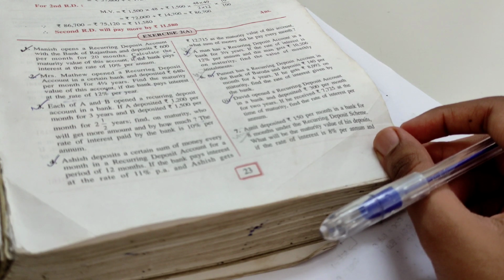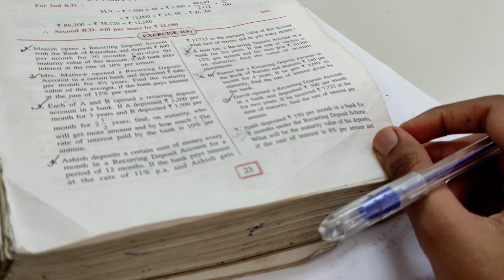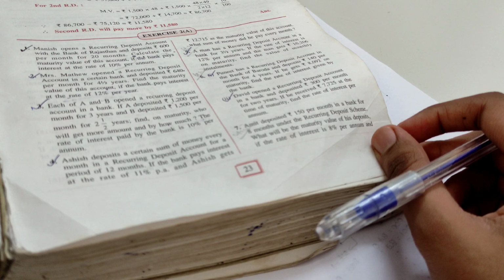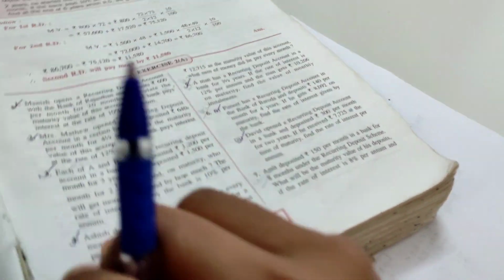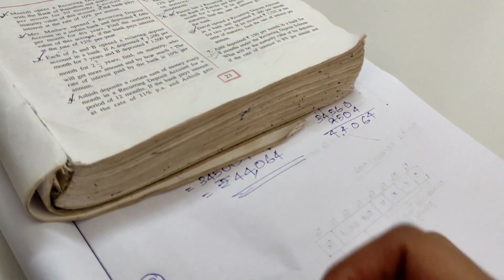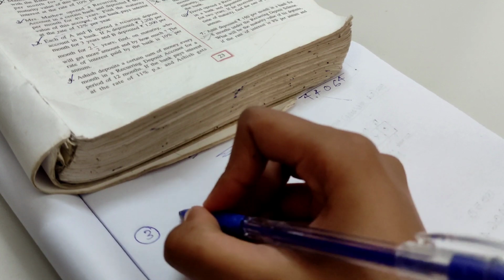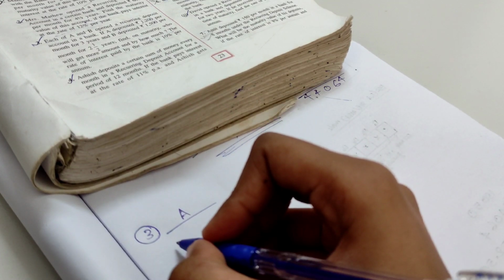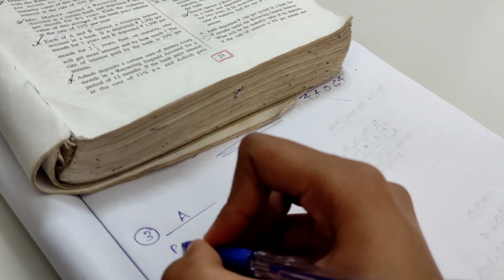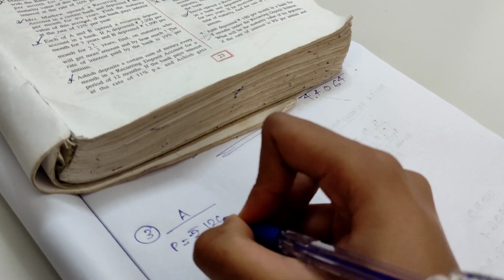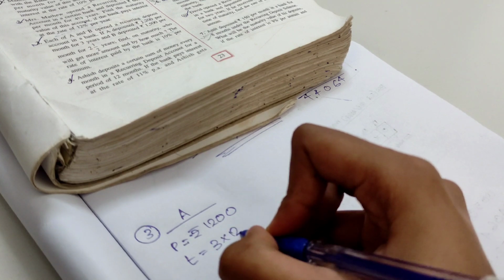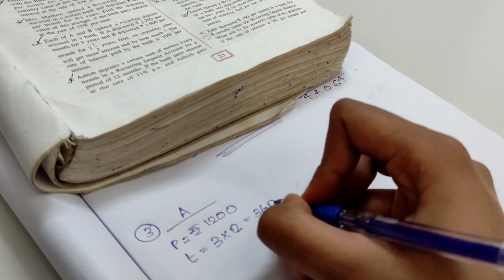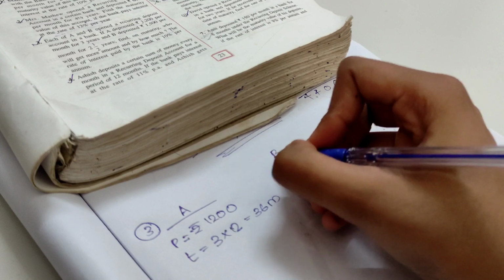Okay, so here first of all we have to find the maturity value of A and then find the maturity value of B, and subtract one from the other. First of all we have to write down all the values. A deposited rupees 1,200 per month for 3 years. So time is equal to 3 years, that is 3 into 12, which will become 36 months.